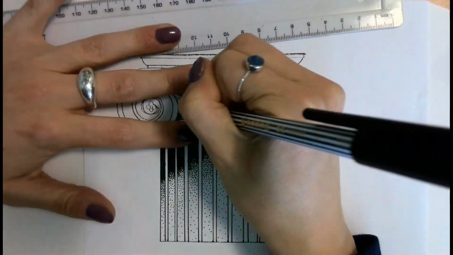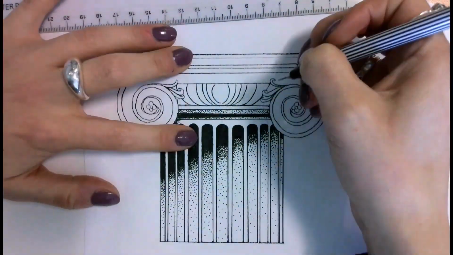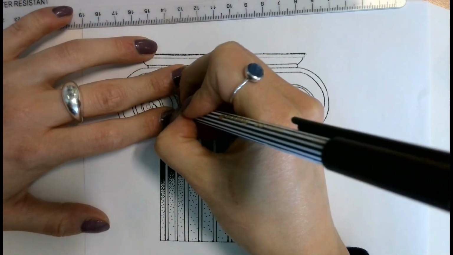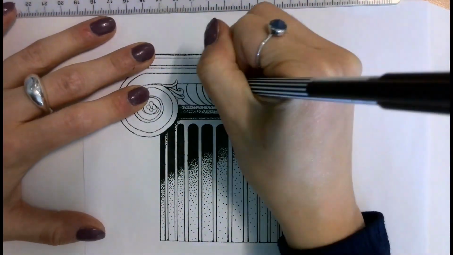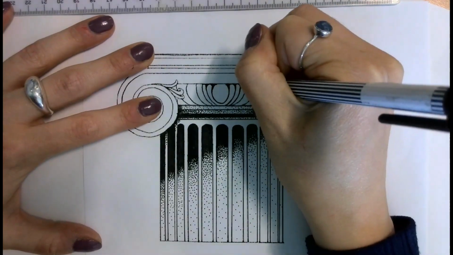When adding tone, try to imagine where the shadows will be. Feel free to use some creativity and add details and shadows to individualize your work.